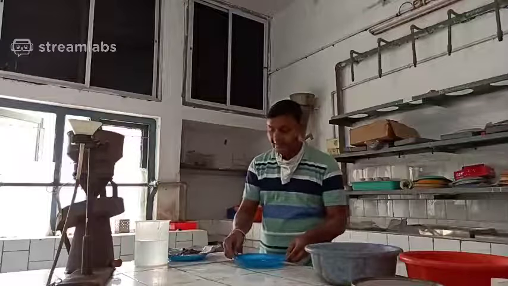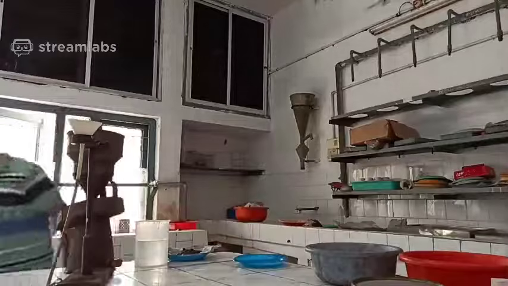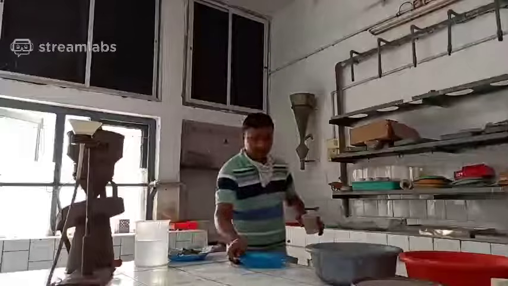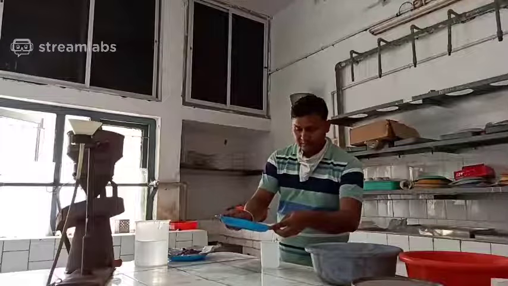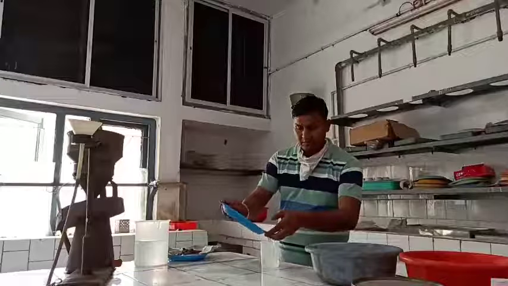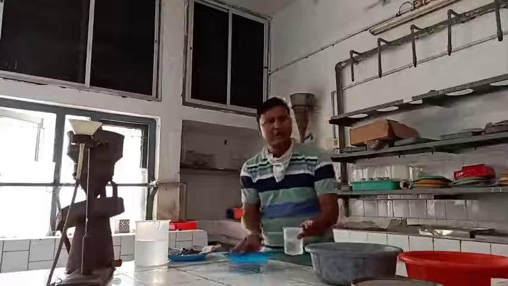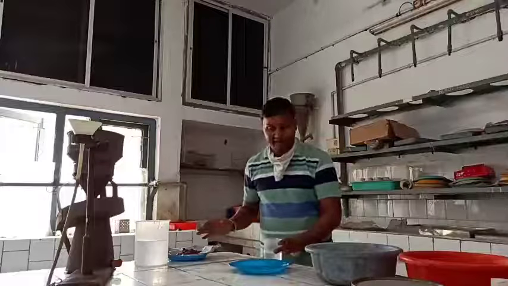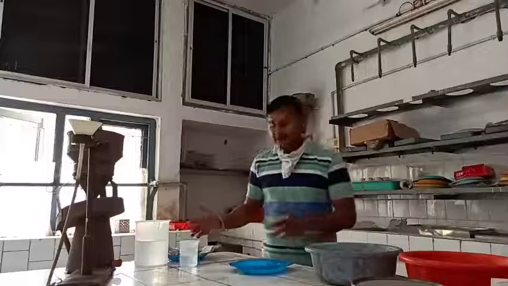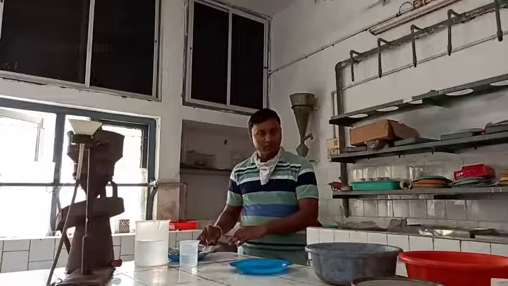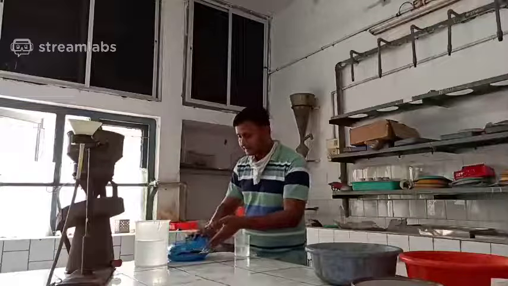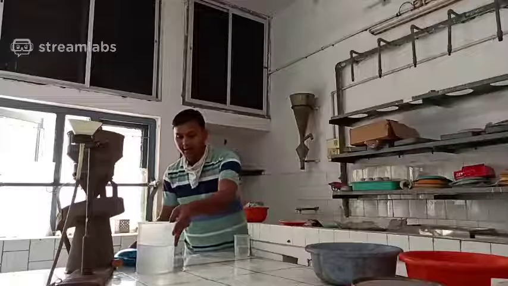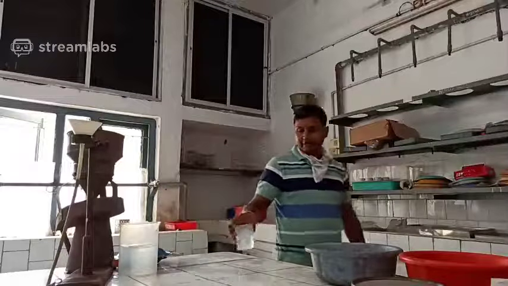So this is the suspension, and you can collect it into a beaker. So this is the method of extraction of nematode by the modified tray method or the Baermann funnel technique. In this method, only the active nematodes come out from the tissue paper, and then you can collect them by this method.